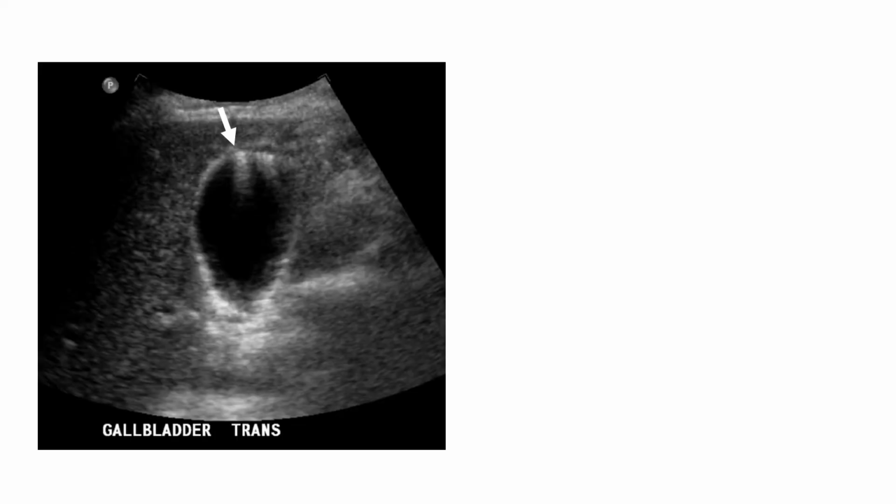Comet tails are actually a technical term in radiology, and you can see comet tails in a variety of different places in somebody's body. A common example of that would be in the gallbladder. In this picture, you can see in the near field, just along the gallbladder wall, there's a sort of fuzzy artifact which looks like a comet tail.